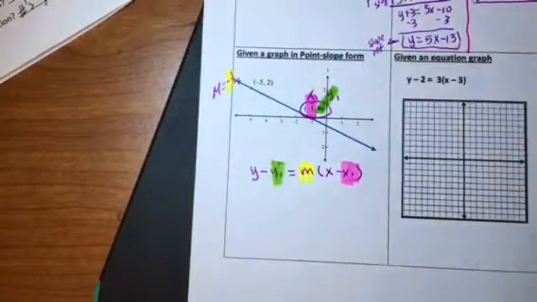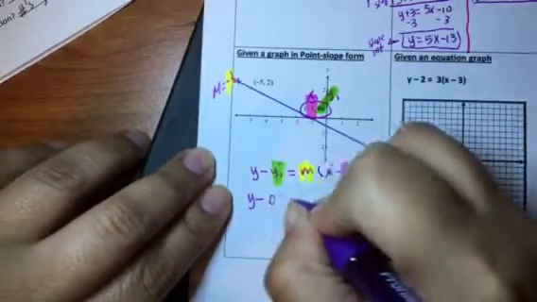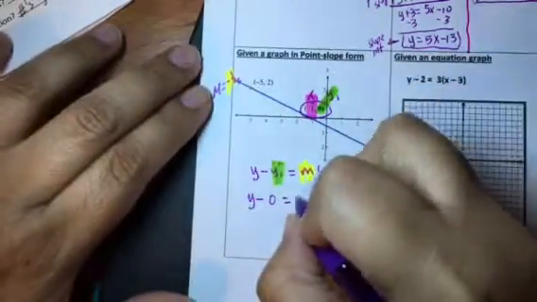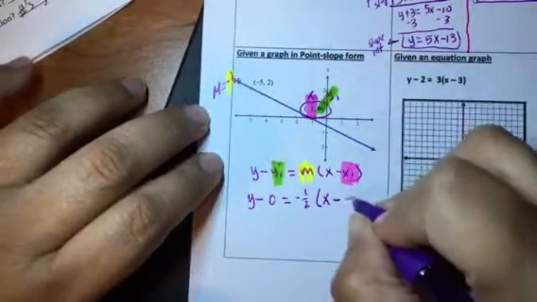So now we're just plugging in numbers. Y minus 0 equals -1/2 times x minus -1.